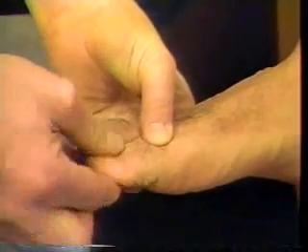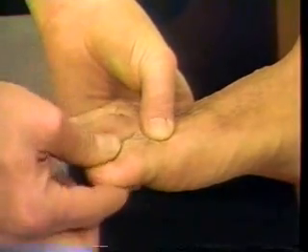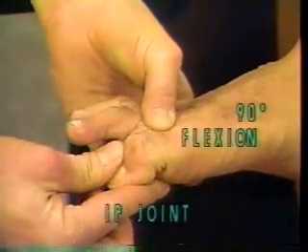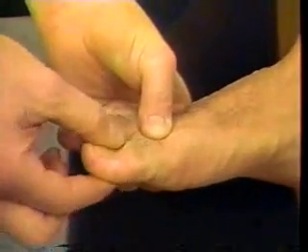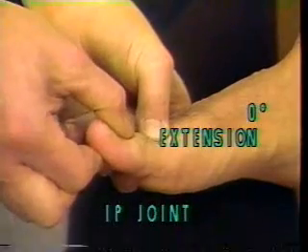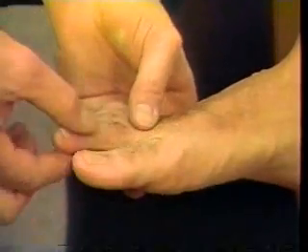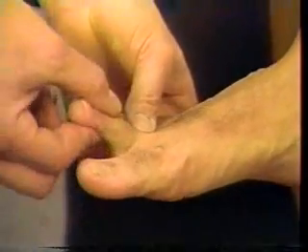motion. Note that from the neutral position in the normal patient, flexion alone of approximately 90 degrees can be obtained at the interphalangeal joint of the great toe. There is no extension at the interphalangeal joint of the great toe. In a similar manner, the motions at each of the lesser toes, 2 to 5, must be examined.